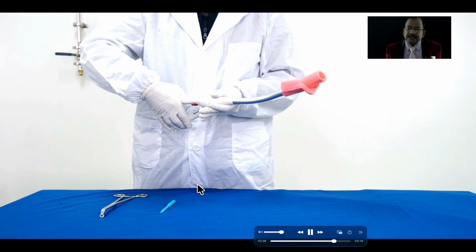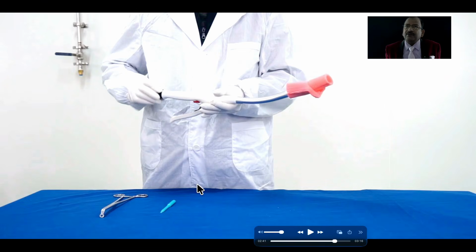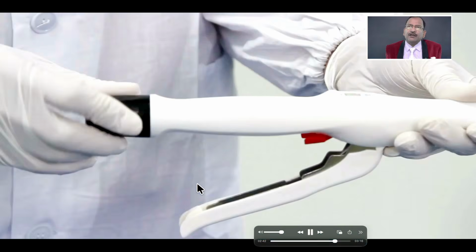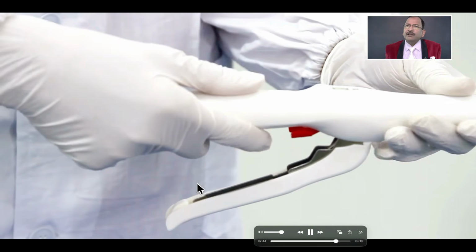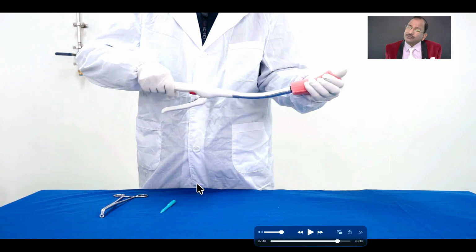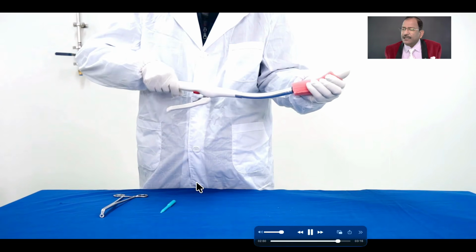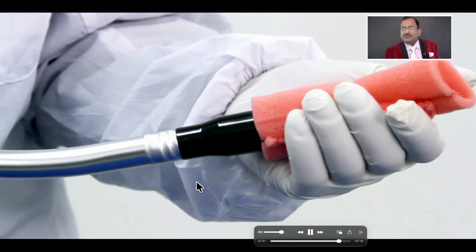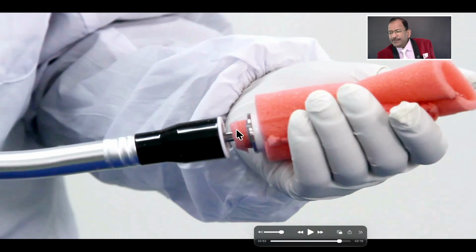And once it is done, now it will be rotated anti-clockwise. Once you rotate anti-clockwise, the anvil will go away from the gun, but it is not detached. Then both together, with up, down, right, left movements, a little bit, just like the PPH stapler, slowly the anvil and gun both come out together. And then you have 2 donuts.